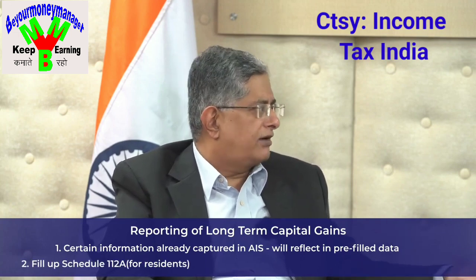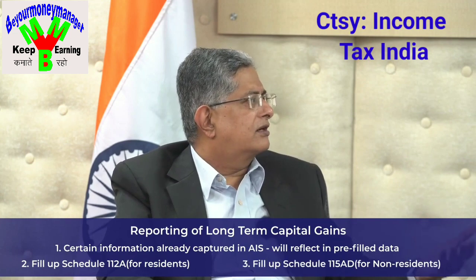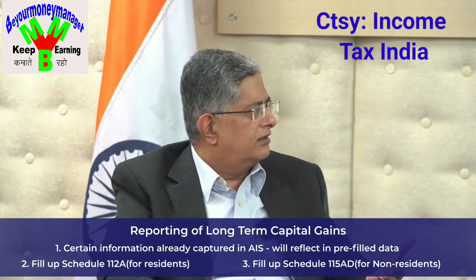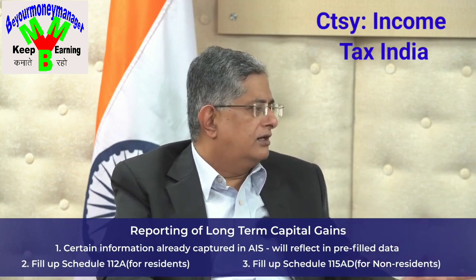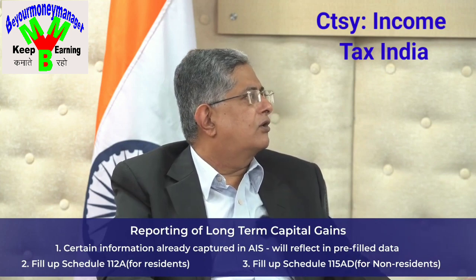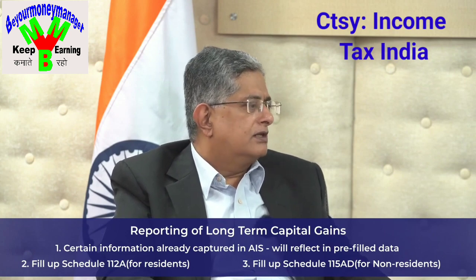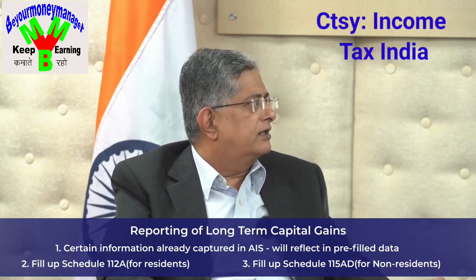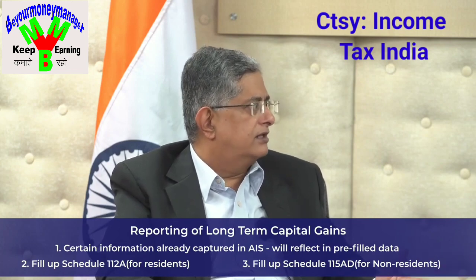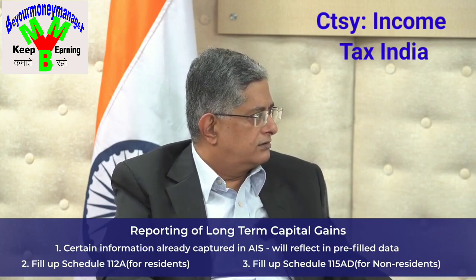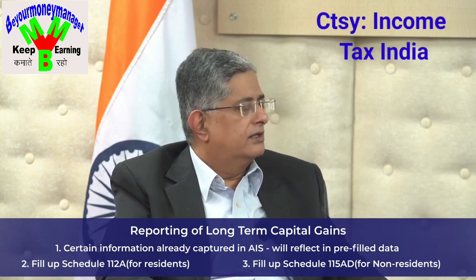Most of the residents will file 112A. In case of non-residents, they can use schedule 115AD. So 112A is the section where you report all the long-term capital gains from sale of shares, equity, mutual fund, and things like that. It also provides for columns where you can report the fair market price in January 2018, which is when the capital gains on sale of equity shares came in.